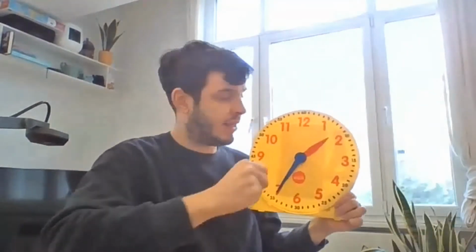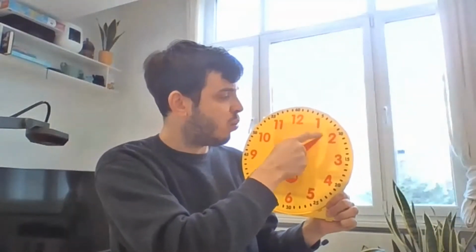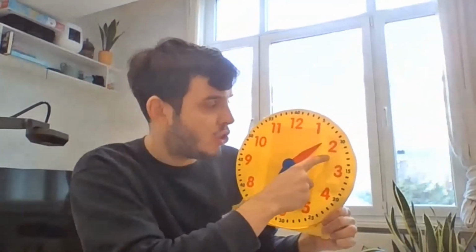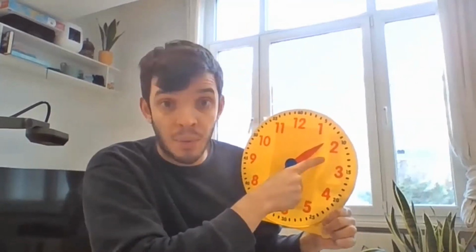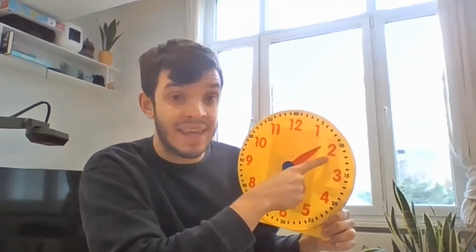To do that, I must now look at the hour hand. So remember, minute hand first, then the hour hand. The hour hand is between the 1 and the 2. When I'm talking about times which are to the hour, I choose the greater hour number. The greater hour number here is 2. Therefore, I can say the time is 25 to 2. 25 minutes to 2 o'clock.